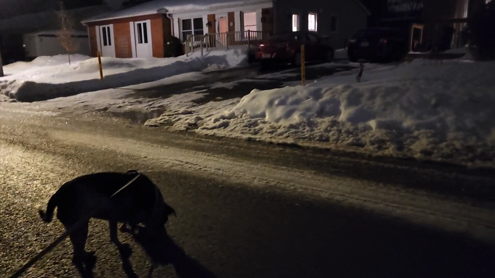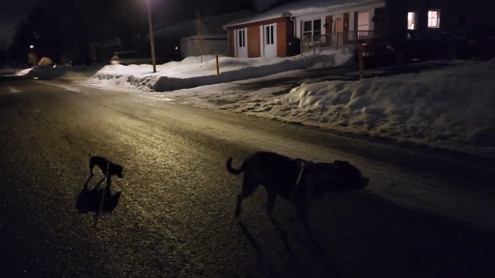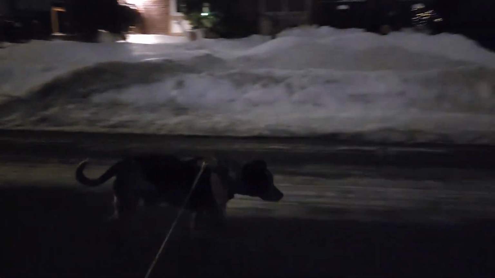Oh yeah, I forgot there's blood or something on the street here. I don't want the girls... Well, it's probably washed out by now, but the girls clearly still smell it.